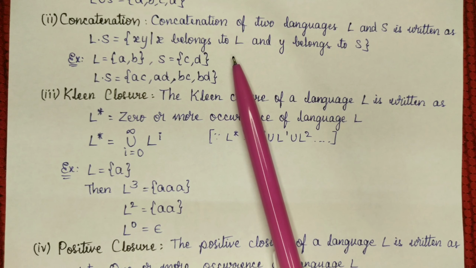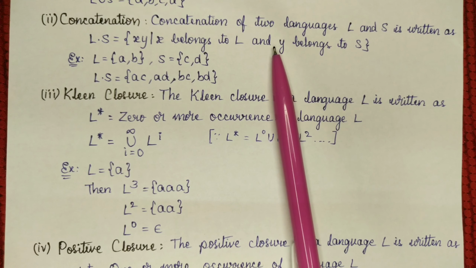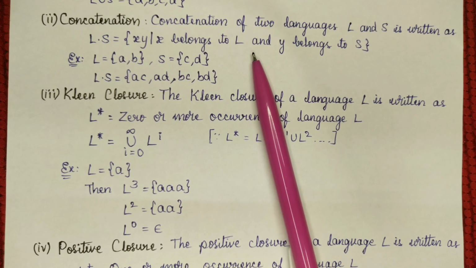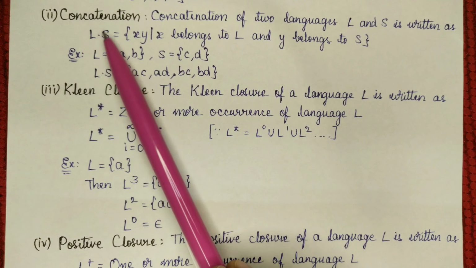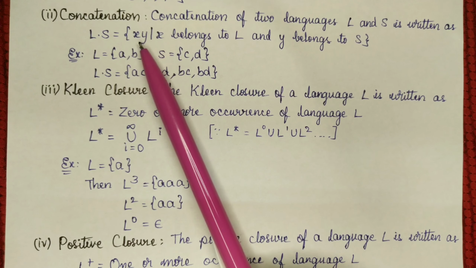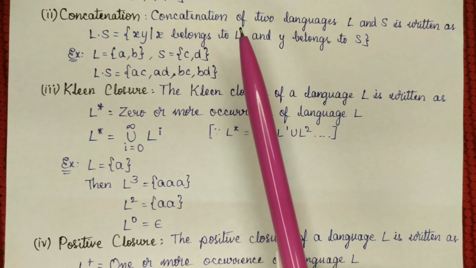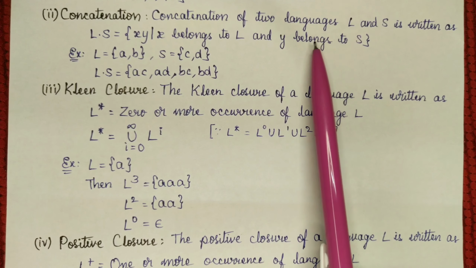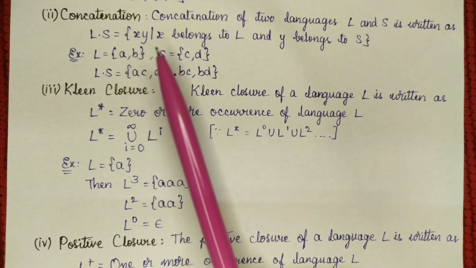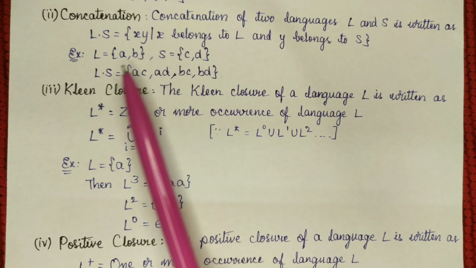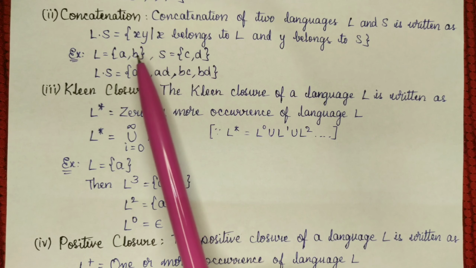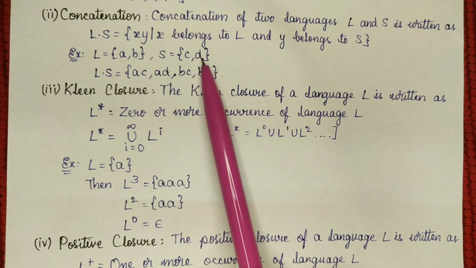Next is concatenation. Here we link the languages, means strings from one language will be linked to the strings of other language. Suppose take two languages L and S. If we perform concatenation, then L into S will be equal to XY, where X belongs to L and Y belongs to S. Suppose take an example. If L is equal to A, B and S is equal to C, D, then L into S is equal to AC and AD and BC and BD.